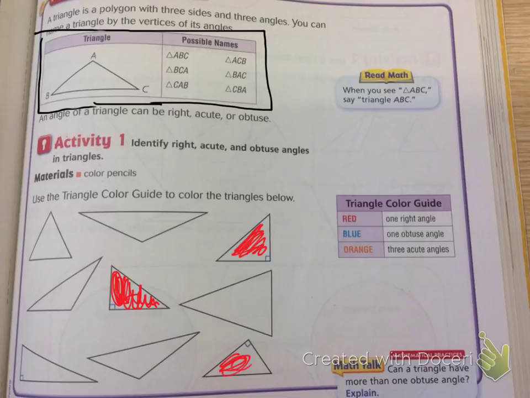I see another right angle symbol in this triangle. And one more down here. Make sure you know, whenever it has that little symbol in the corner, that means it's exactly 90 degrees. It's a right angle. Okay, that was kind of simple. Love it. Now let's look for blue. 1 obtuse angle.